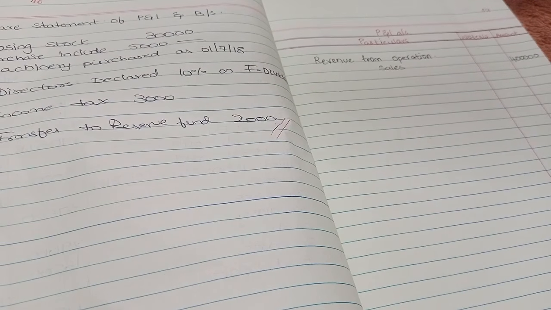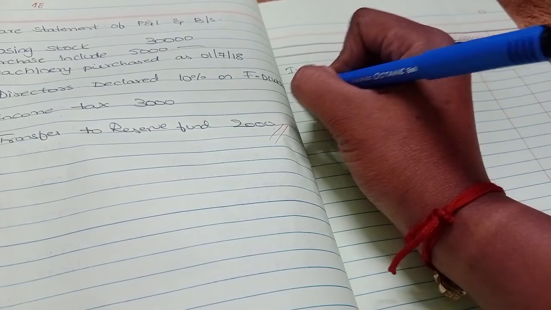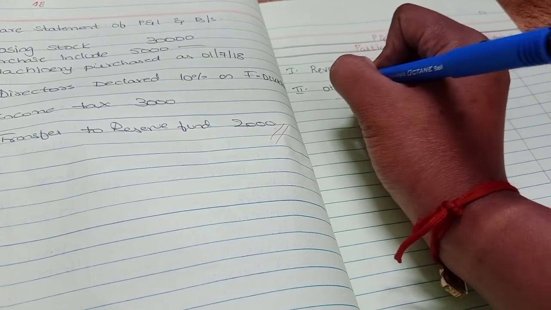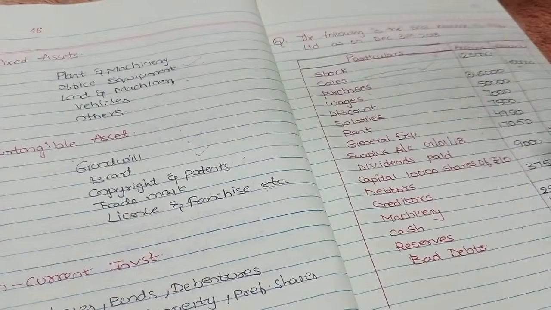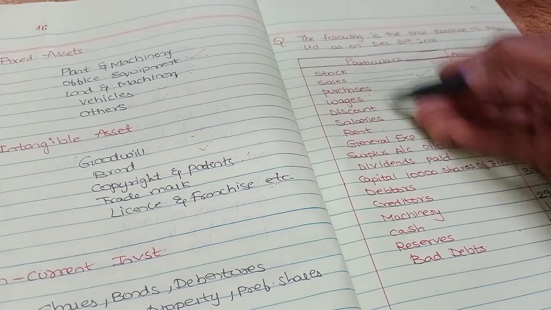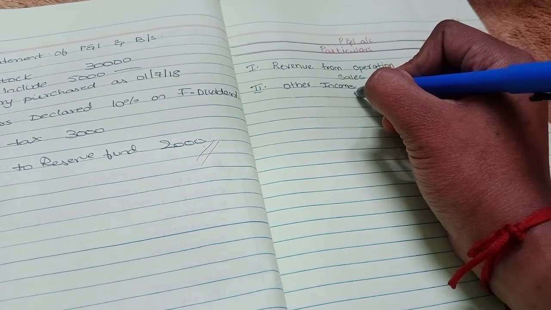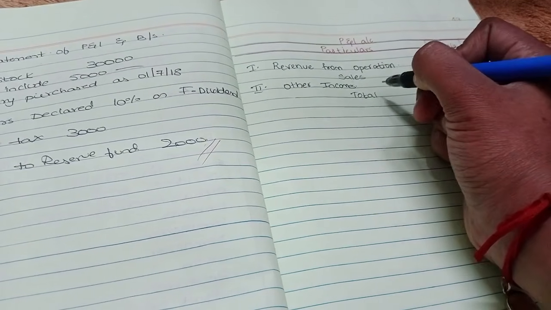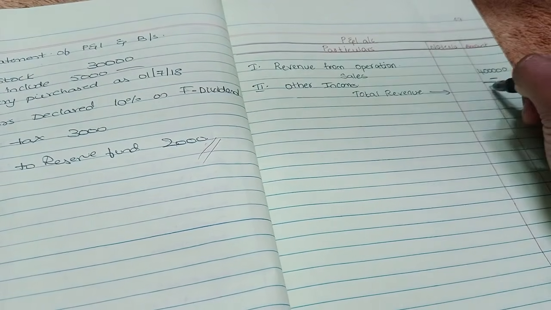Okay, next, other incomes. Is there any other income in the question? We will see. Stock is not there. Purchases, any other incomes? No, we are not finding any other income. So other income is nil, 0. Next, what will we get? Total revenue. How much total revenue? 4 lakhs.